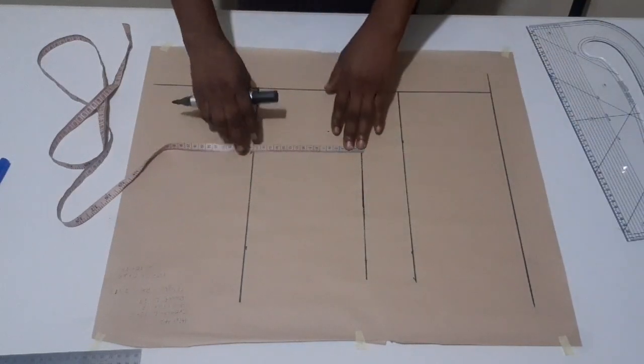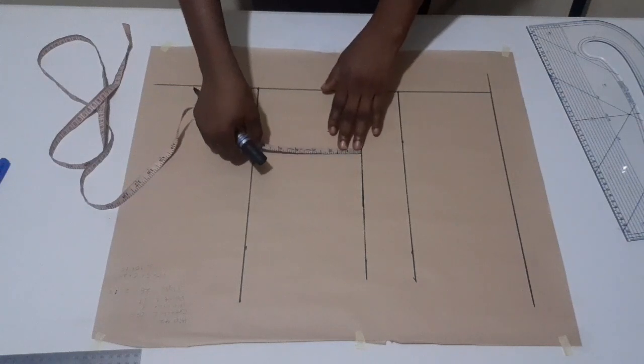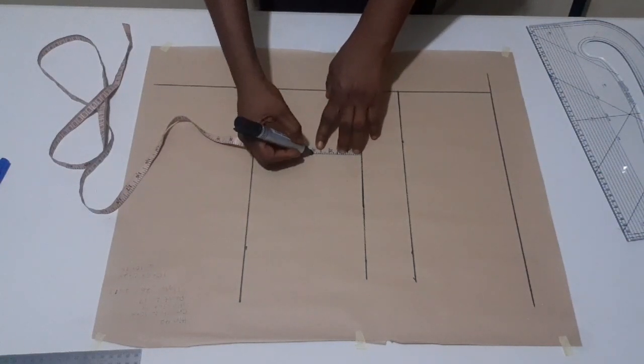From this line now, I'm going to measure 3 inches downward for my thigh line. It's optional.